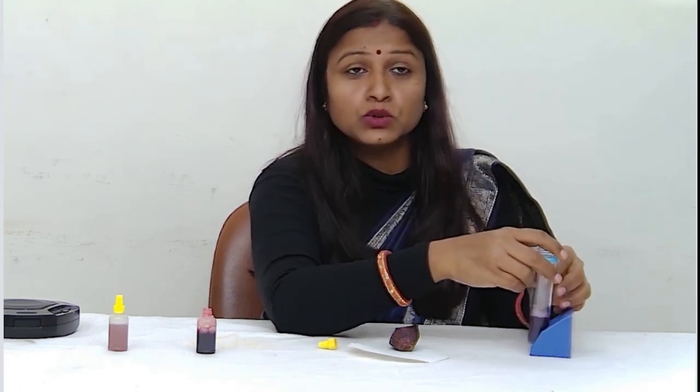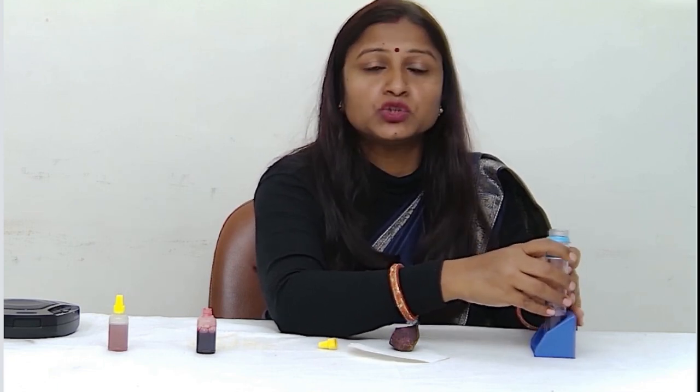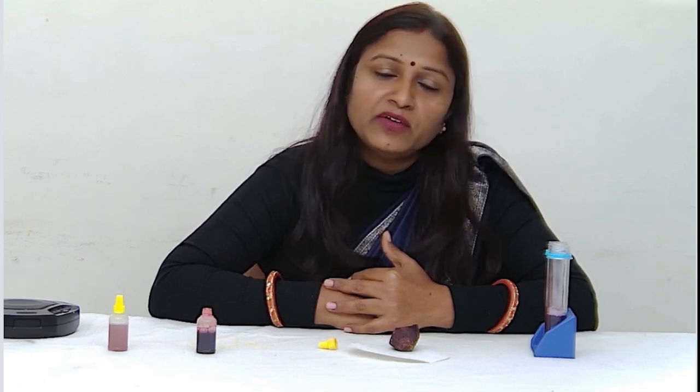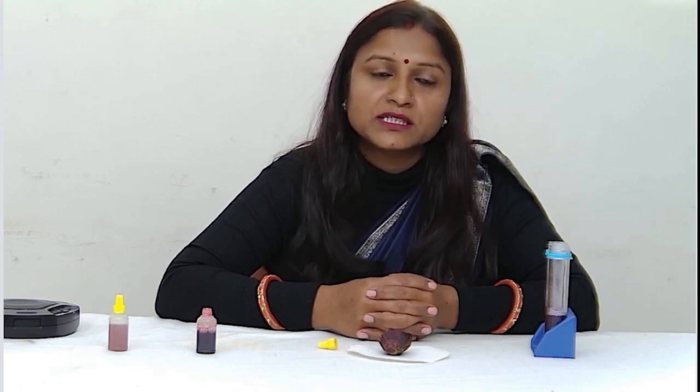My dear students, today we have studied three natural indicators like China rose, beetroot, and turmeric. These natural indicators are found in nature so easily. So with the help of these indicators, you can identify which solution is acid and which solution is base. Today we have studied three indicators which are found in nature naturally. One is beetroot, second is turmeric, third one is China rose.